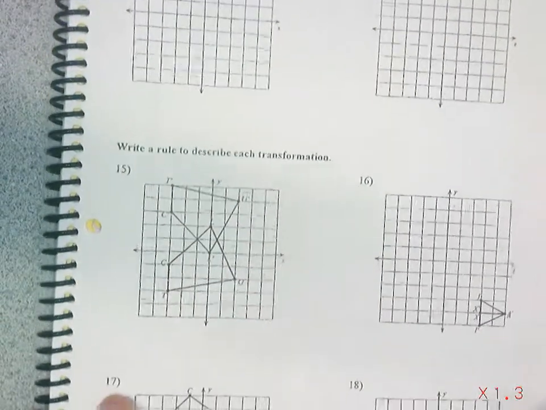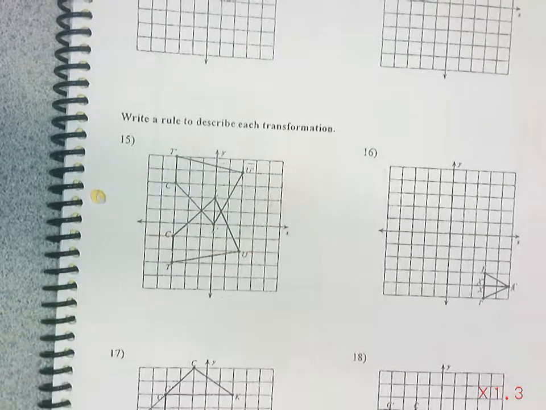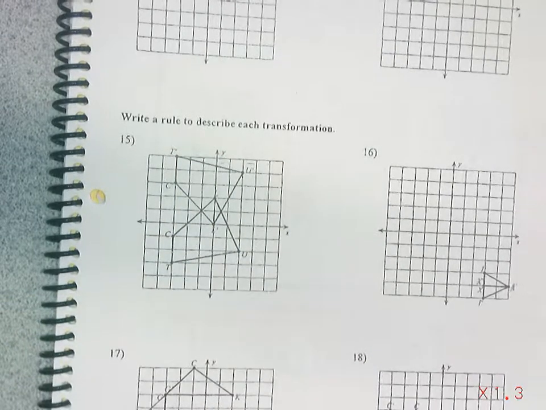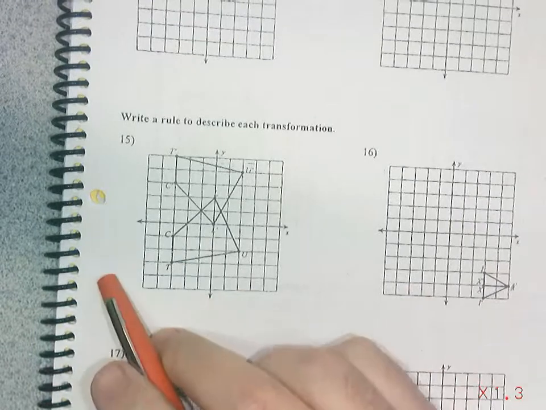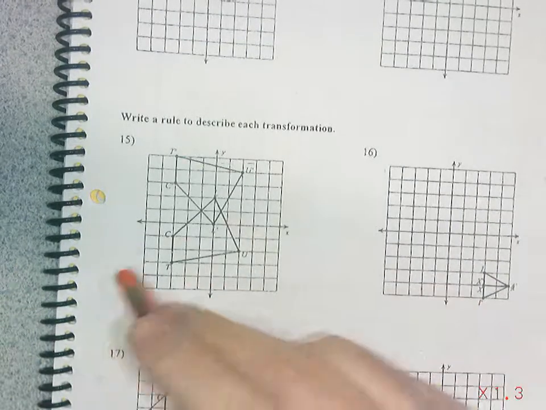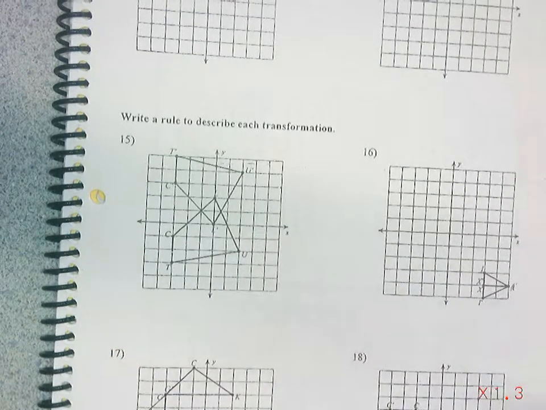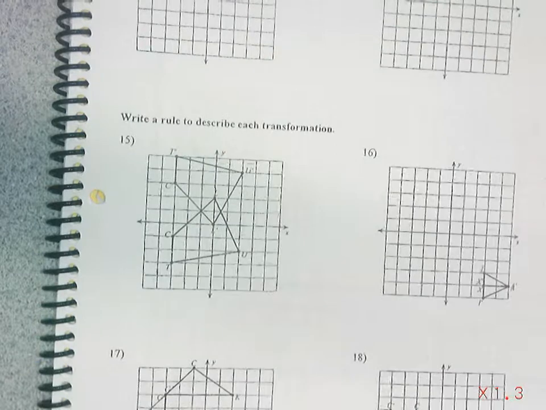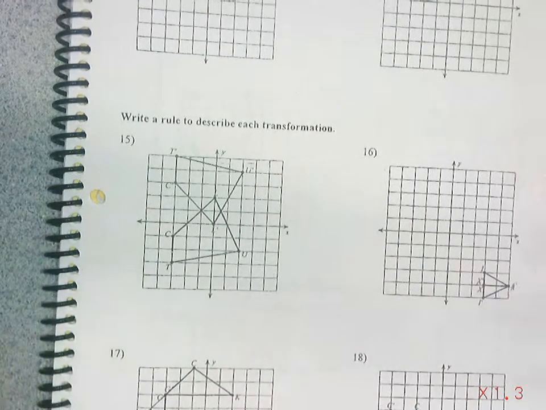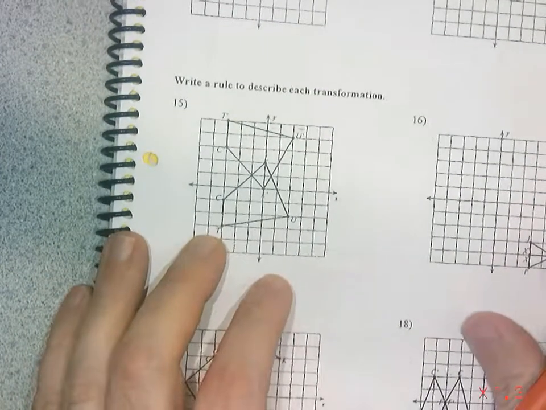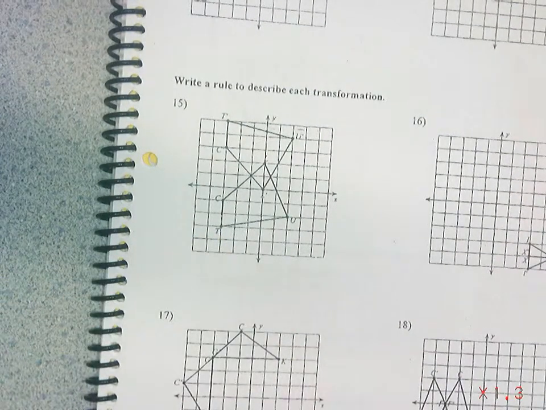Okay, and one more thing I want to talk about before I go is when it says write a rule to describe each transformation. With reflections, basically all it wants is for you to write what the line of reflection is. If it reflects across the x-axis, you just say reflect across x-axis. If it reflects across the y-axis, reflect across the y-axis. If it reflects across y equals negative x, you just write reflect across y equals negative x. If it reflects across a specific line, like x equals 1, you'd write reflect across x equals 1. So the trick here is to figure out what line it's reflecting across.